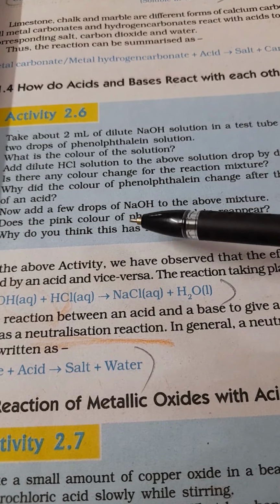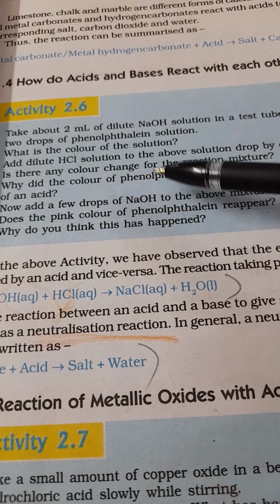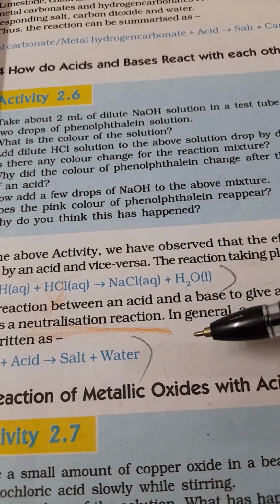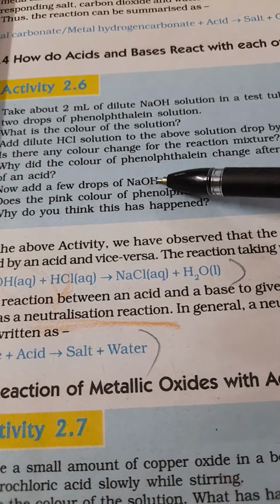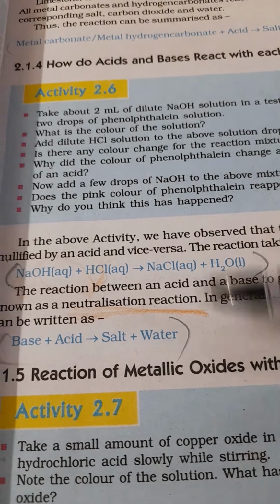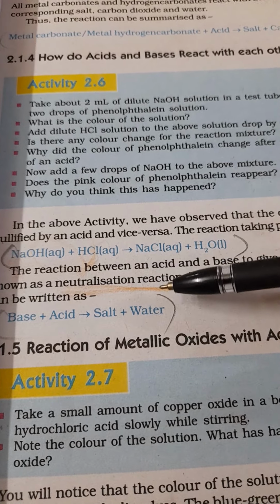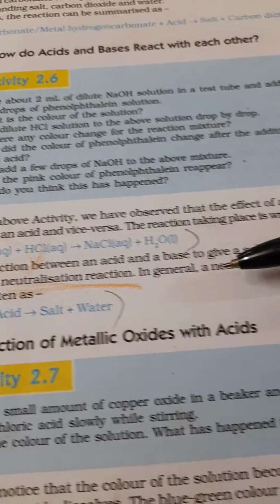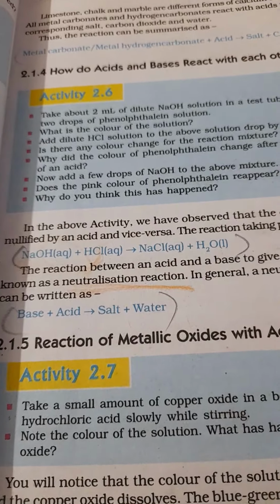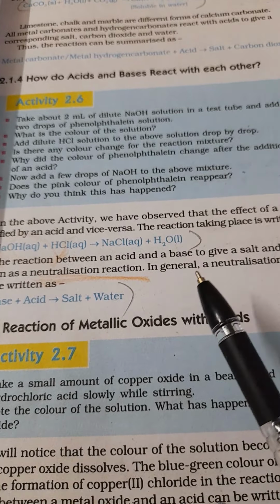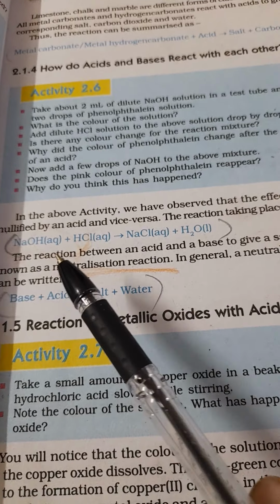So when you added HCl solution in the previous step, the pink color of phenolphthalein will vanish because of the presence of the acid, but again when you add base the pink color will reappear. So, we will see the equations for this reaction. See here in this reaction the effect of a base is always nullified or cancelled by an acid and vice versa. So, how can you write the reaction?